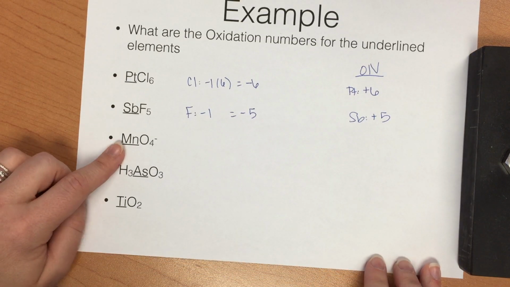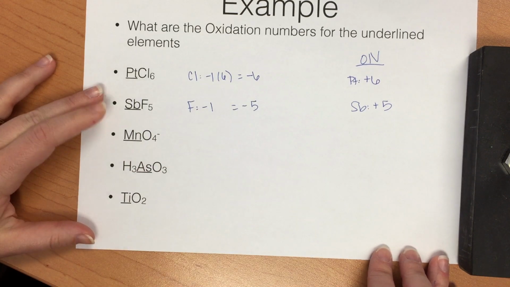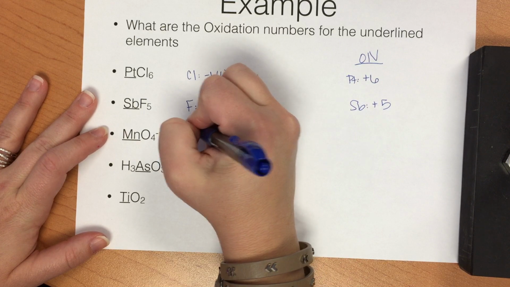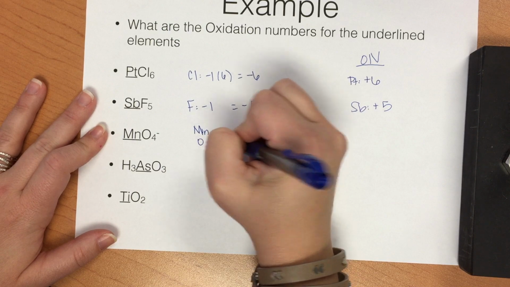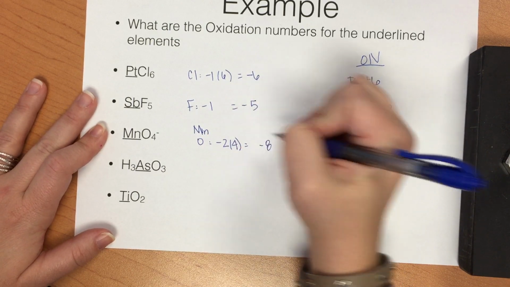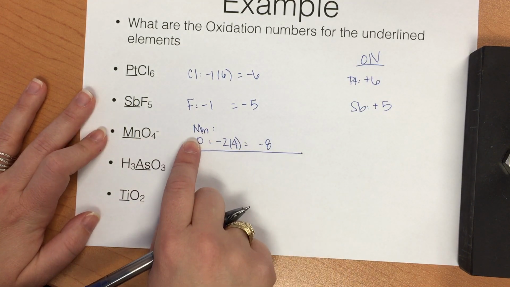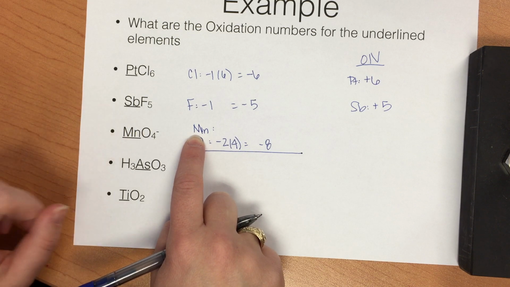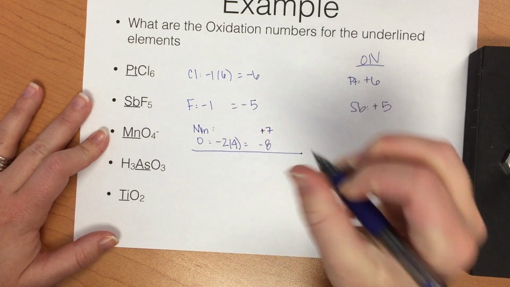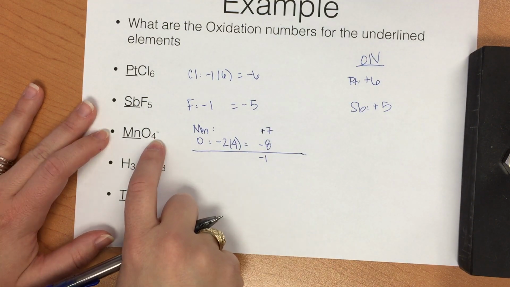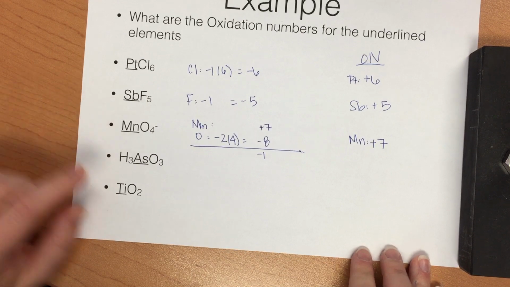Okay. Ooh, now we have a polyatomic ion. This is MnO4 with a minus sign. It's kind of small. But in this case, we have manganese and oxygen. Oxygen is a -2. There are 4 of those, so we know that we have a -8. It's tempting to just assume that manganese is going to be +8. However, we need to take into account that there's a minus charge here. And so in order to have 1 left over, we're going to have +7, which gives us a -1 overall molecular charge. And so in this case, the oxidation number is +7, okay?